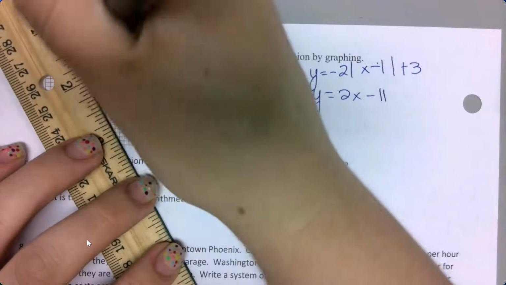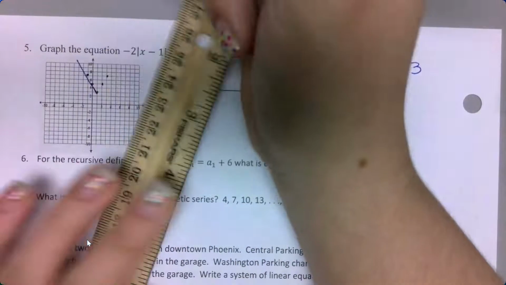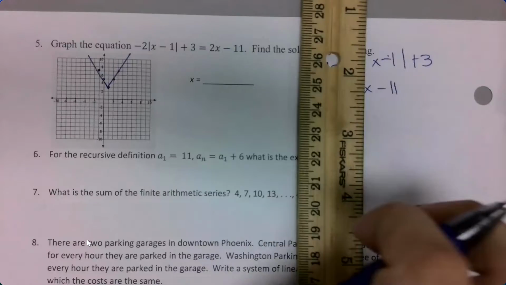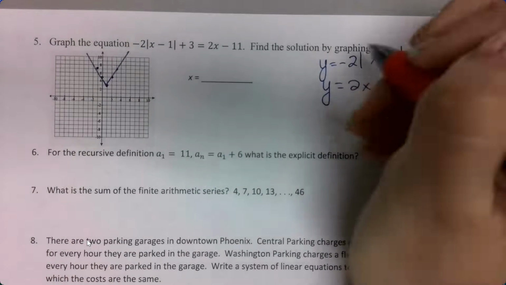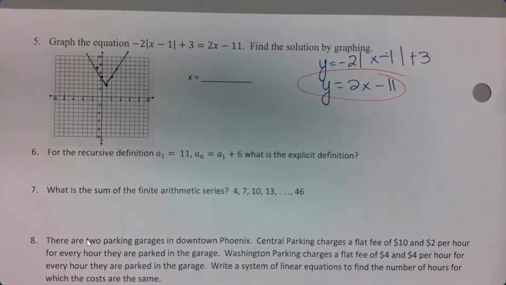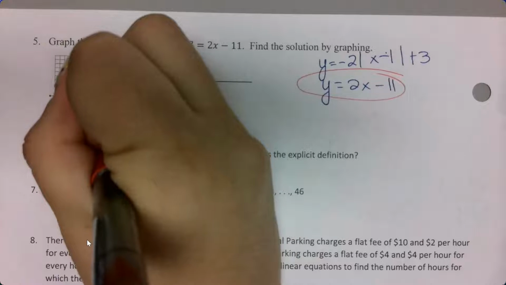So this is what this one looks like. And then I'm going to graph the second one. I'm going to go ahead and graph that in red. -11 is right here. And my slope is 2x, so I go up 2 over 1.